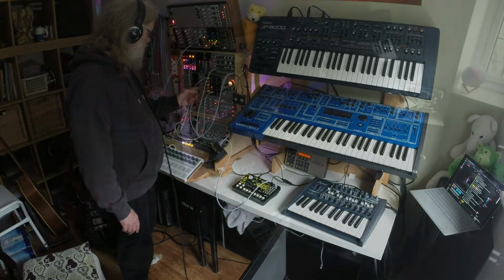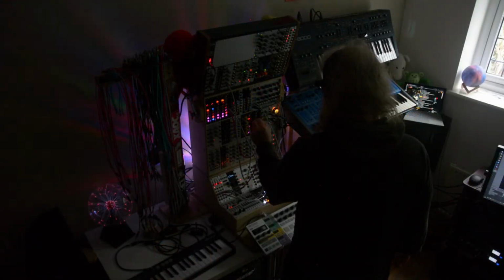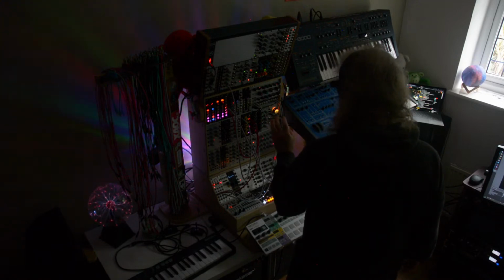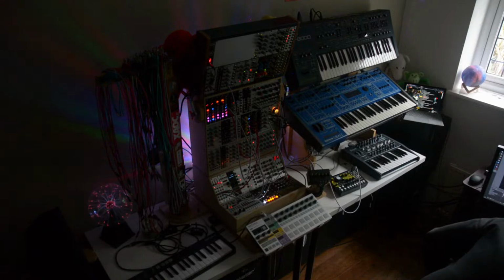So the resonance isn't max, but it's way up there, and then I just dial back the frequency and you get that kind of sound going on. And I've got no reverb on this.